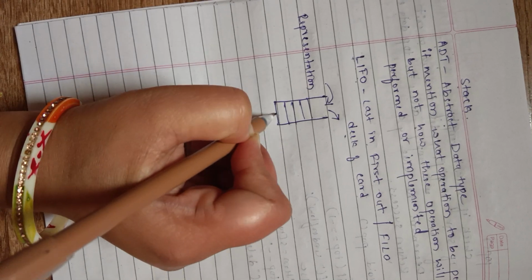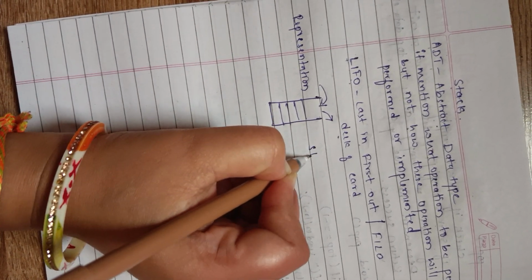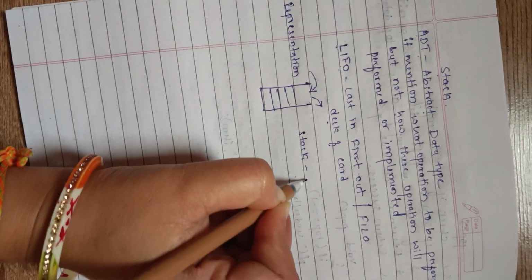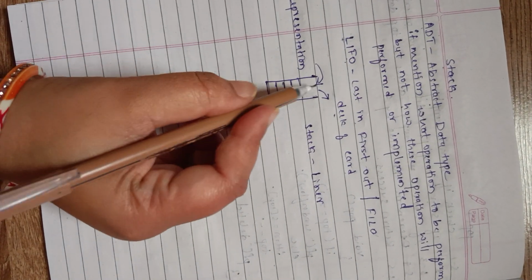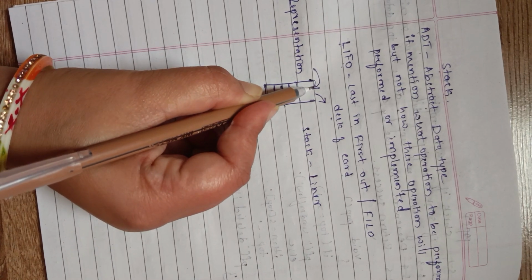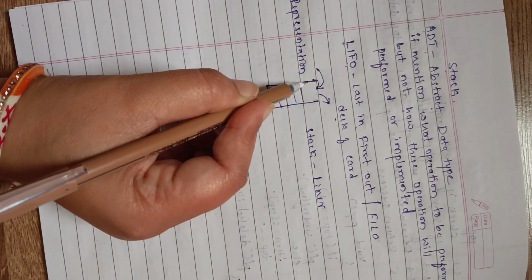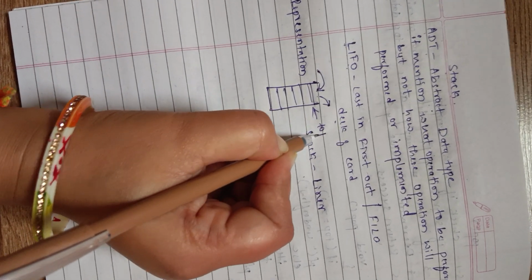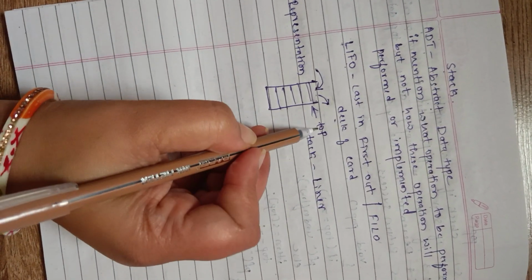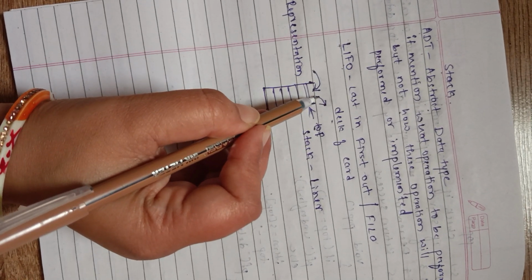We can give the definition like this: a stack is a linear data structure where the elements are inserted from one end and deleted from that same end. That end is pointed to as the top, where you can insert and where you can delete.